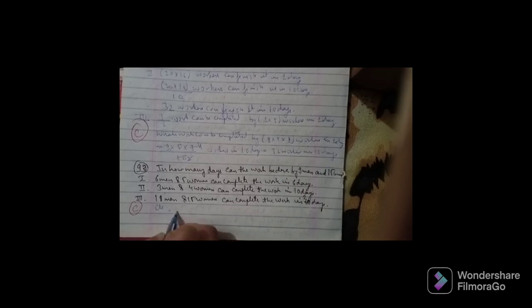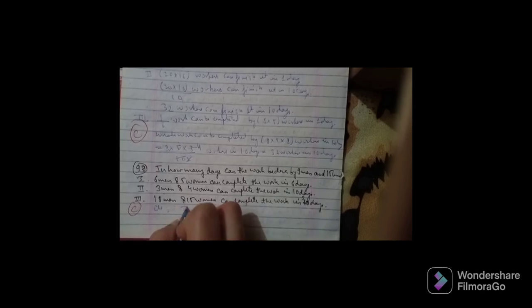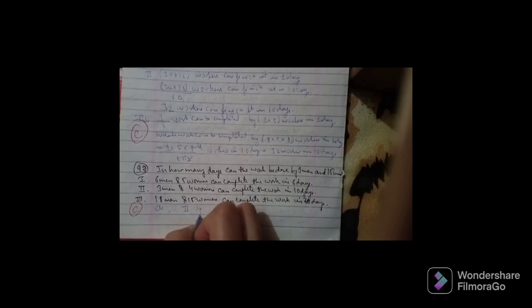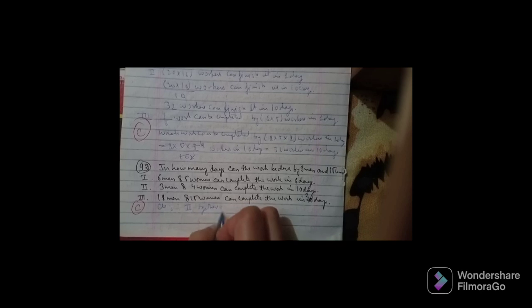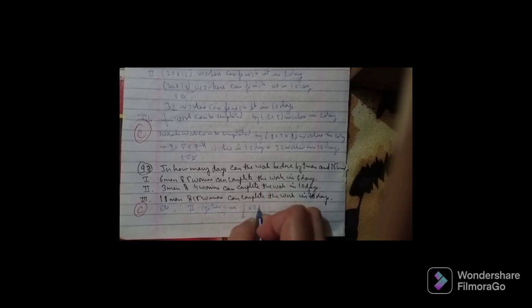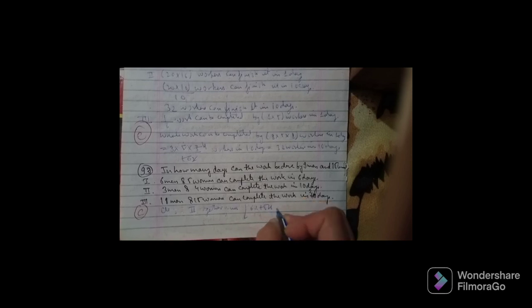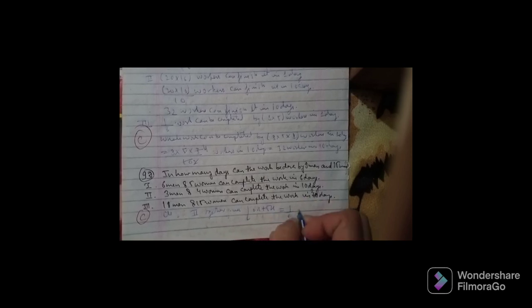Directly you can see, for example, 1 and 2 together gives 6x plus 5y equals 1 upon 6, and 3x plus 4y equals 1 upon 10.